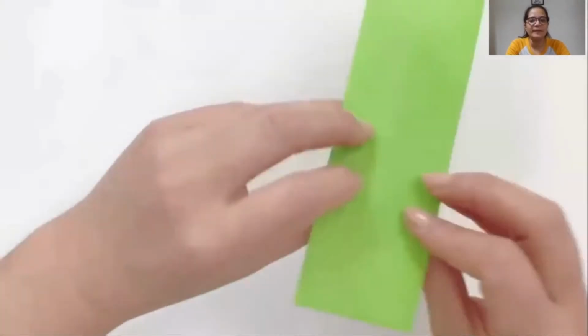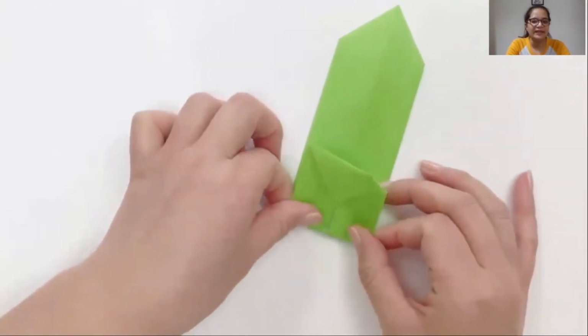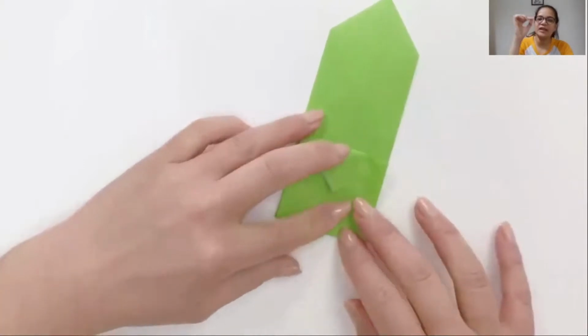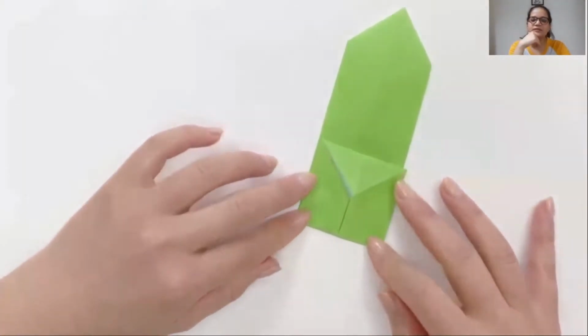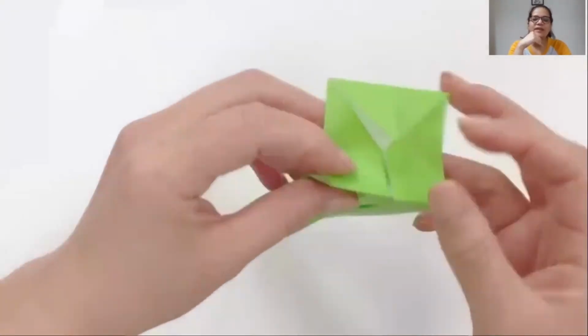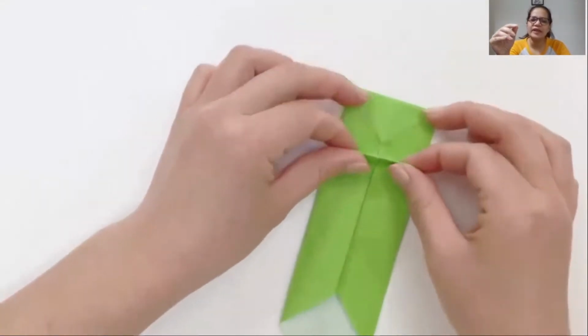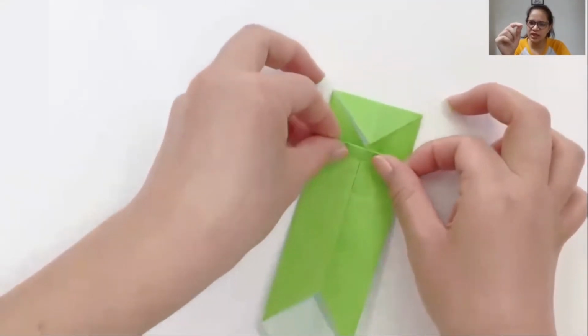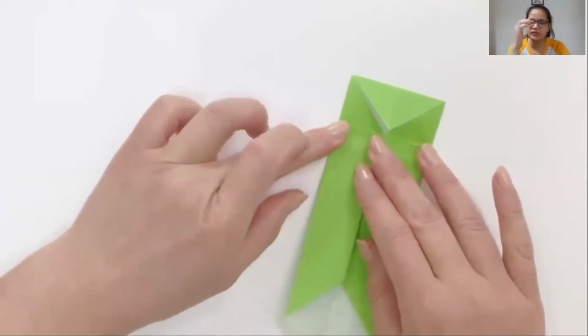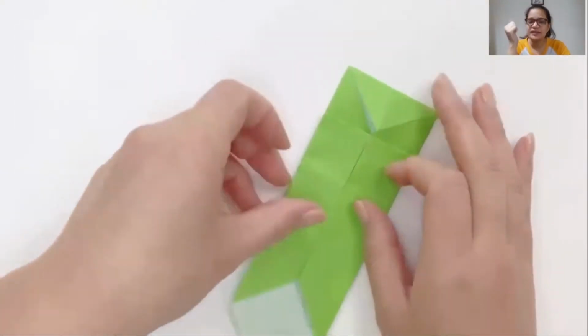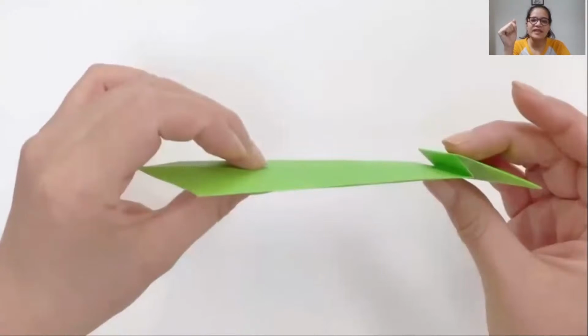Now, what you need to do is flip it around, fold, take a random measurement, but a little above the triangular part. Done. Now, open it and just randomly make another fold, like pinch it above so that you touch the edge of the triangle. Yes. Done. Can you see it?